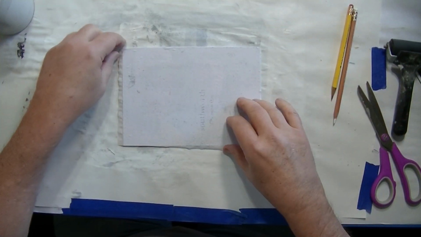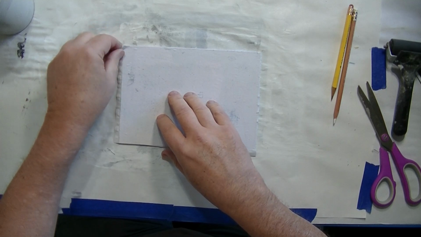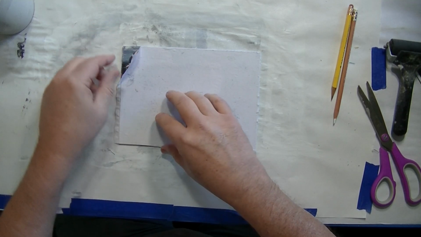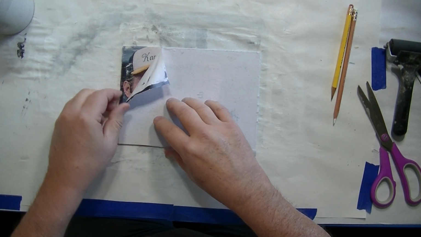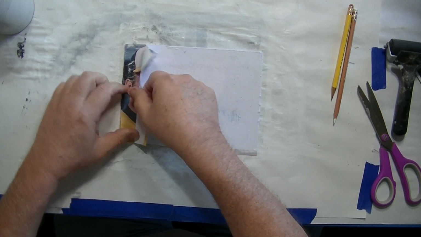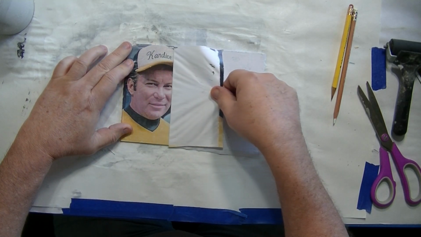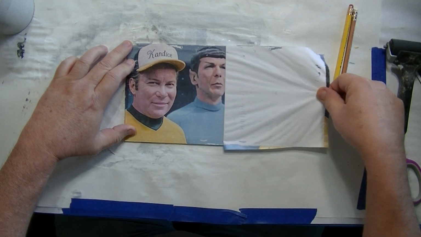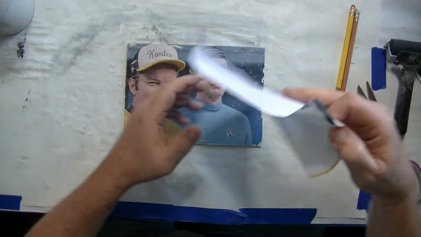Okay, let's start in a corner somewhere and just very gently and carefully start to pull back the paper, across the image nice and low, and we have a nice transfer.